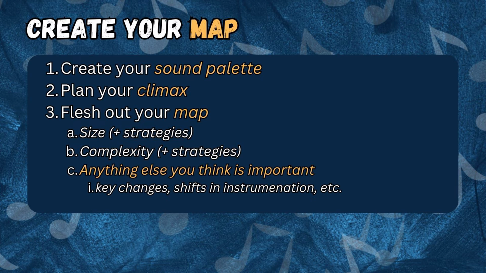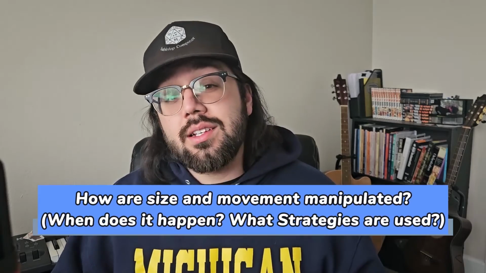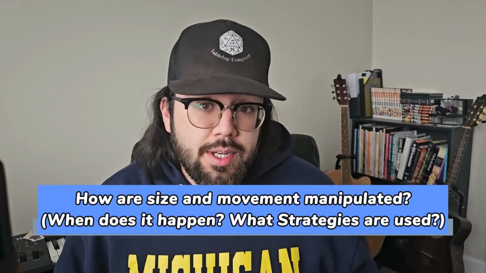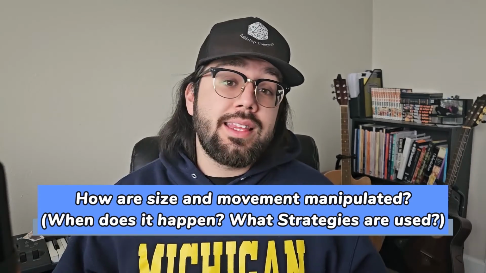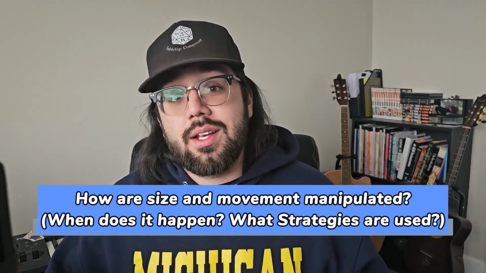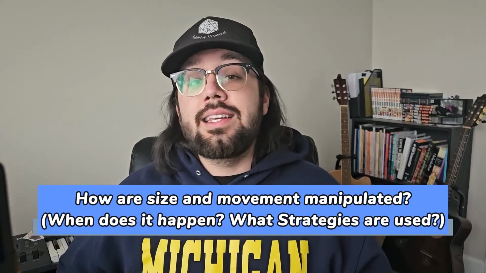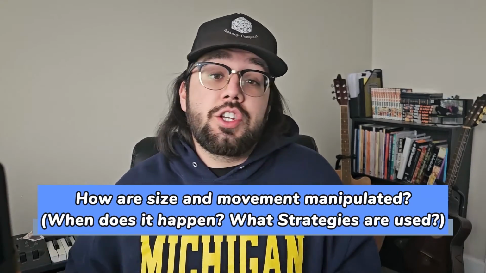Learning how to make a quality map can make or break an arrangement and help you get more experienced and skilled as an orchestrator. One super simple way to get better at mapping arrangements is to just listen to your favorite music. As you listen, take notes. How does the composer manipulate size and movement in each section of your music? What strategies do they use to manipulate the energy and flow of the music? The more time you spend listening to music and taking notes, the more ideas you're going to have when you start arranging your own music.